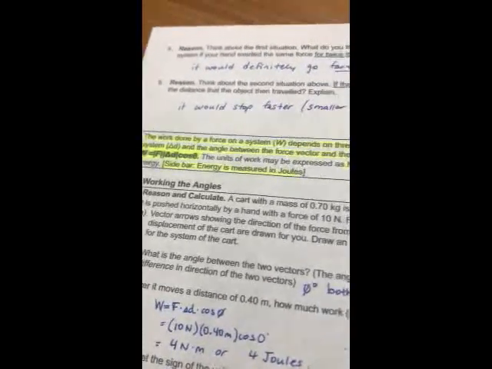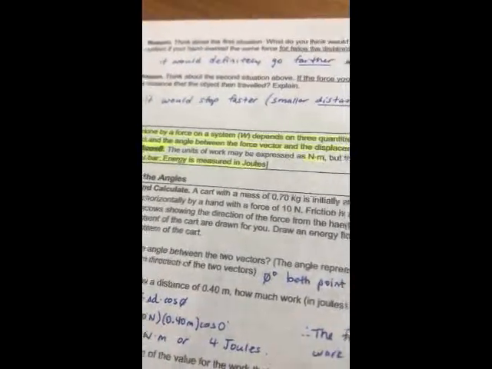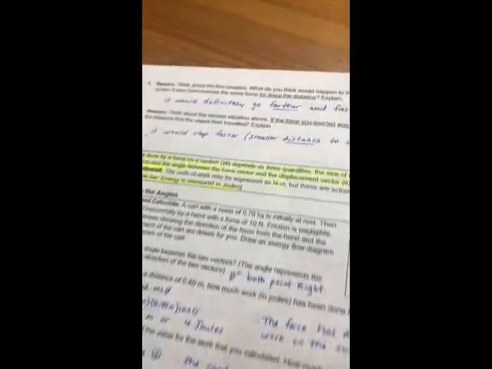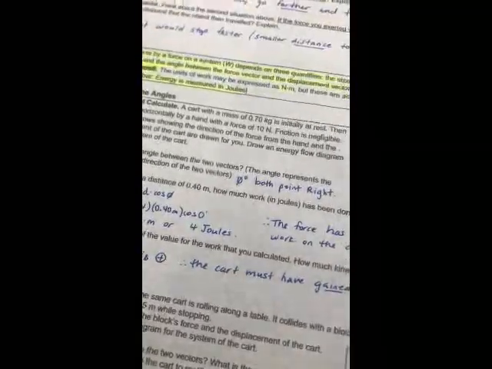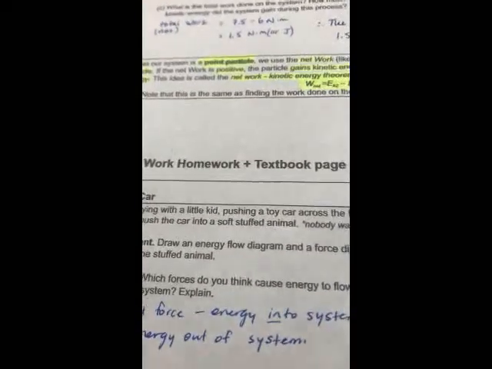Note that the units for work can be either Newton meters or joules. And then you'll do some calculations with that. So please refer to my solutions here if you want to. This is just to clarify and explain what the lesson was all about.